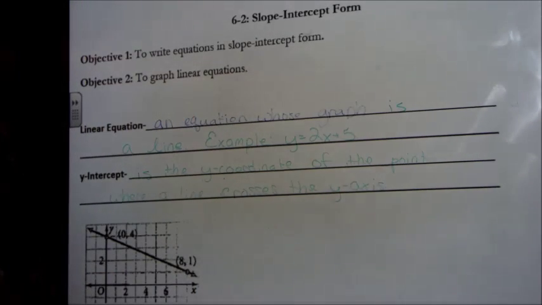So if you need a minute to write these definitions down, please pause the video and make sure they're written down in your notebook so that I can see them. I'm going to move on.